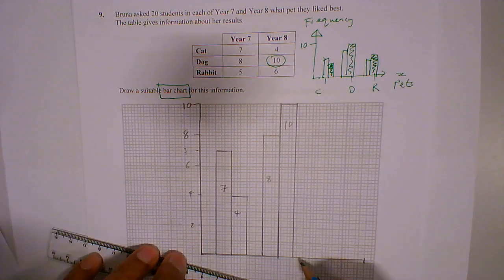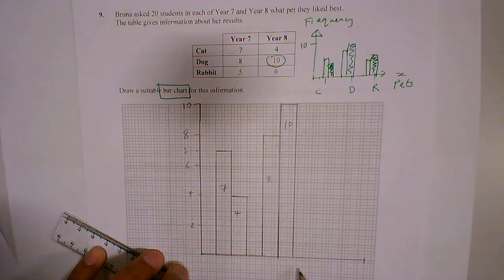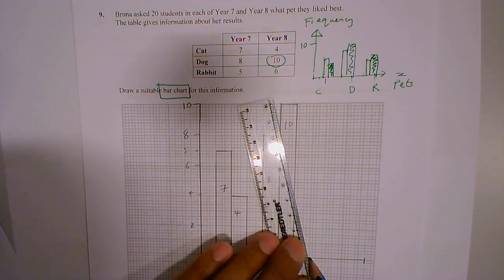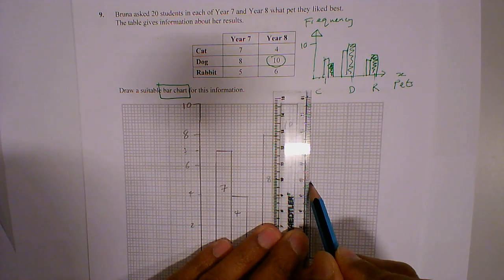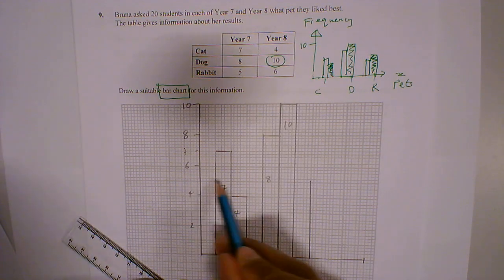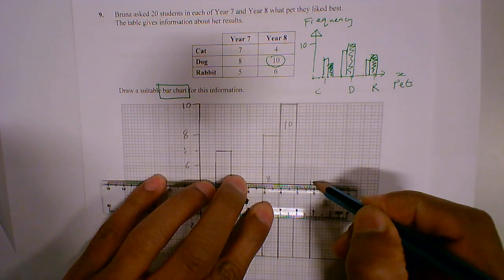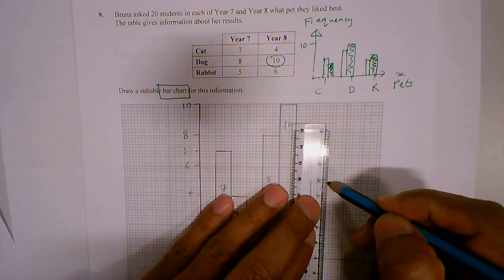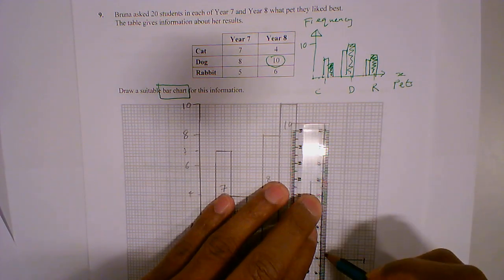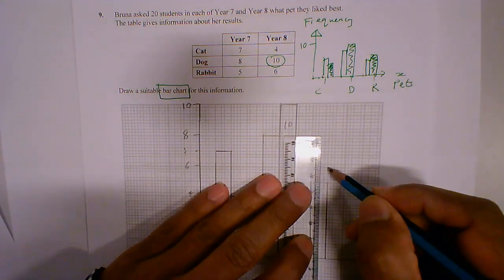And now I'm going to leave again 1/2 centimeter space, and I'm going to go to 5 for rabbits. Five is here. And then the next one is 6, so I'm going to go up further to 6.